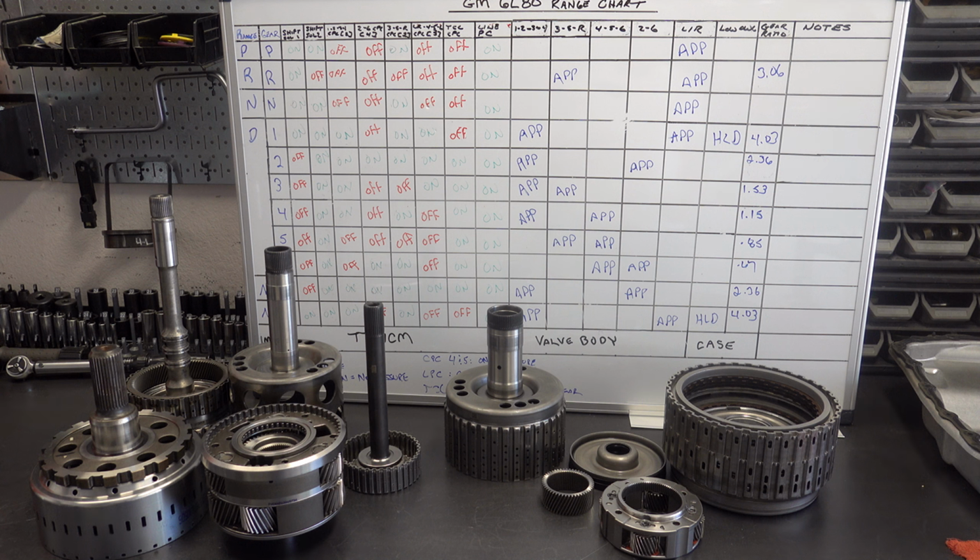So that only leaves the 3-5R clutch. Nothing else is applied or working in third gear when it comes to our applied elements, and our low sprag is freewheeling, so it's not doing anything either. We can conclude with a very, very high degree of certainty that there's something up with the 3-5R clutch. Now again, I'll interject real quick and talk about the valve body.